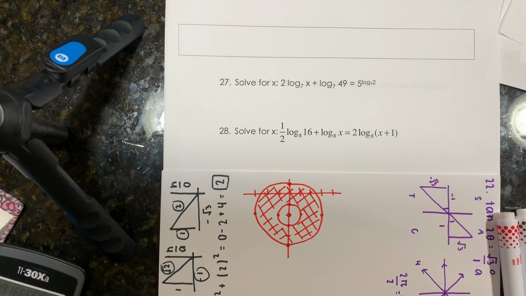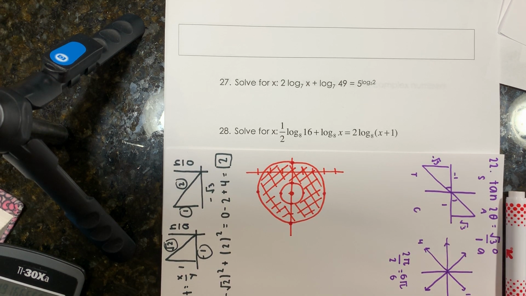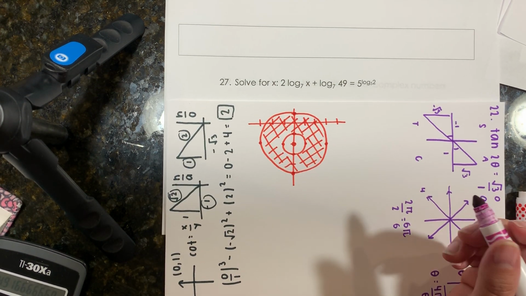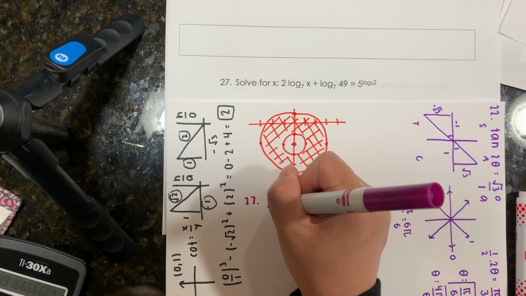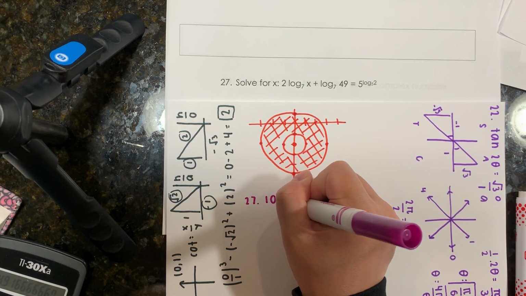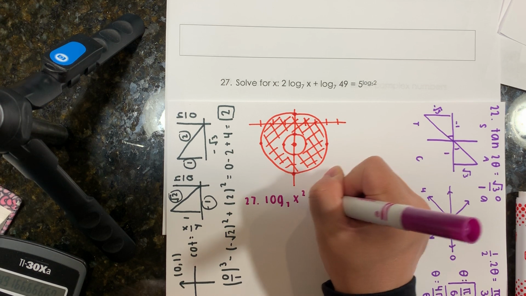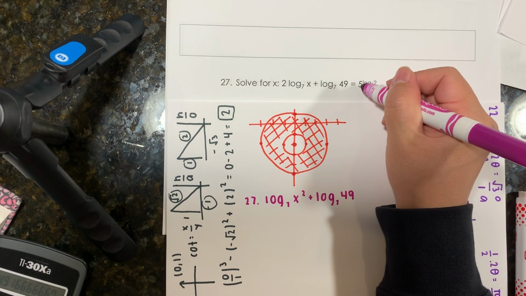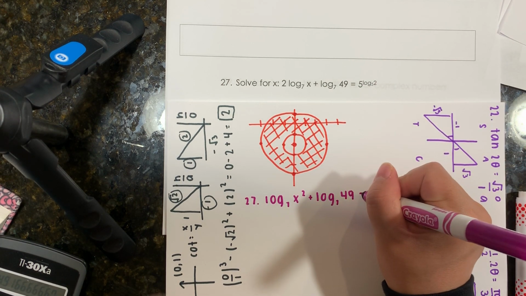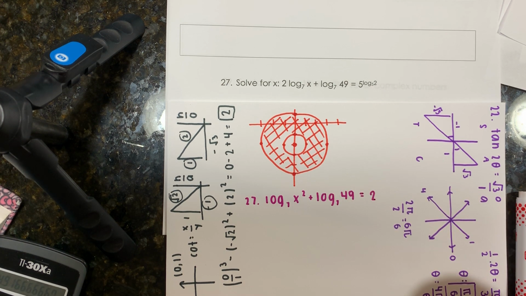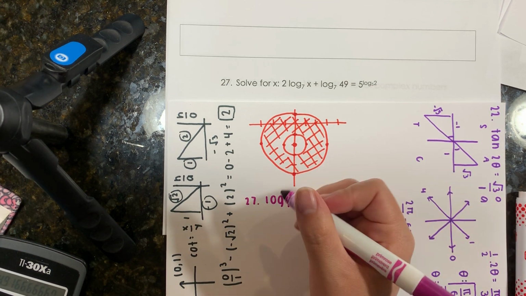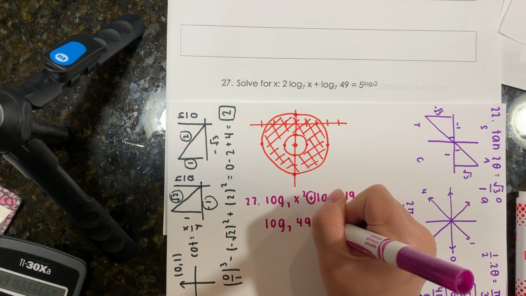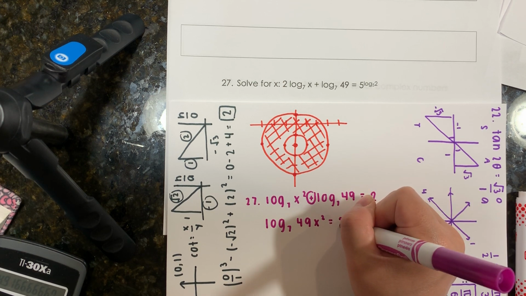Now for number 27, what we're going to do first is, I see there's a number outside my logarithm. So I'm going to put that to the exponent. So that would be log 7 of x squared plus log 7 of 49. On the right hand side, you should see that the base of your log and the exponent are the same, so they cancel. So I just have 2. Now I have to combine these by multiplying the two numbers. So that'll be log 7 of 49x squared is equal to 2.